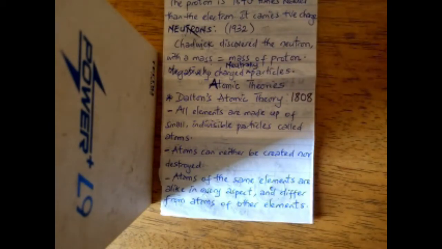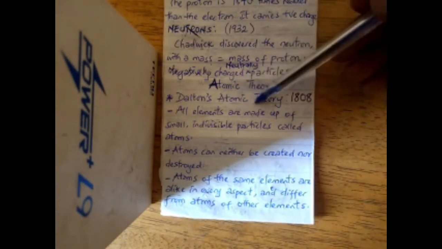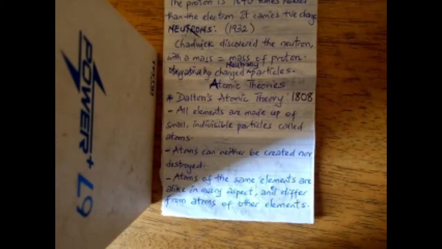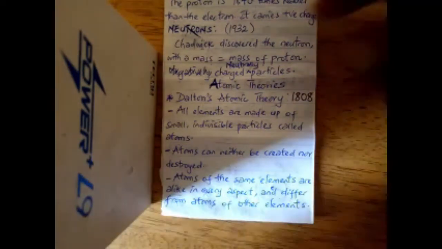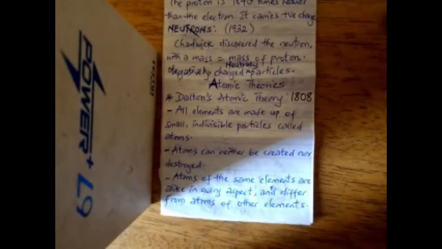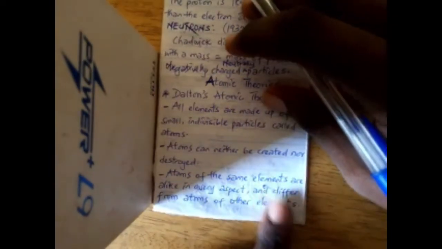And the very first theory of atomic structure is known as Dalton's atomic theory, which was put forward by a scientist in the year 1808, John Dalton, the British scientist. So Dalton was able to come out with various postulates which are well known and which we are expected to know as we're making use of them.